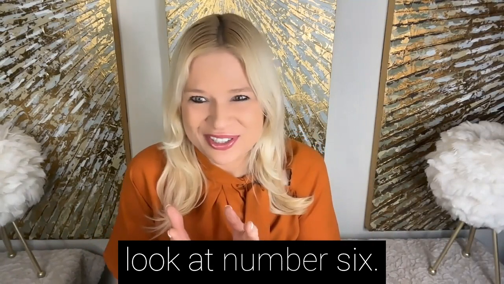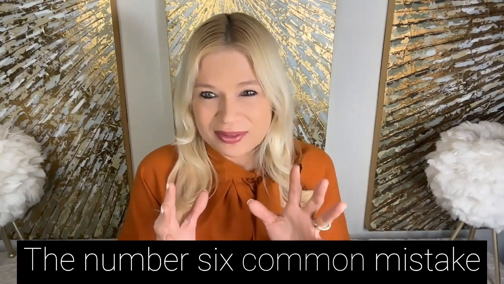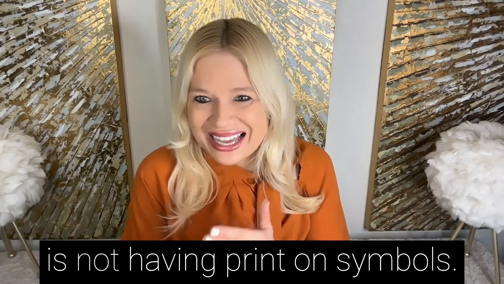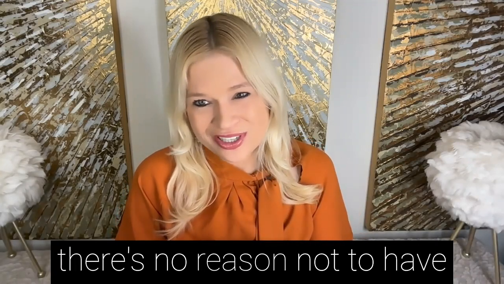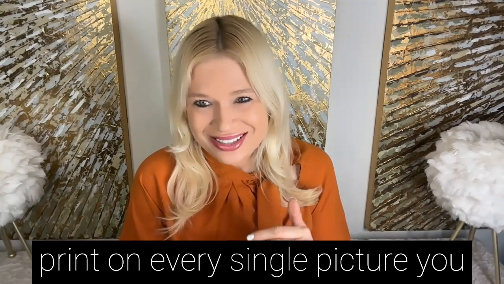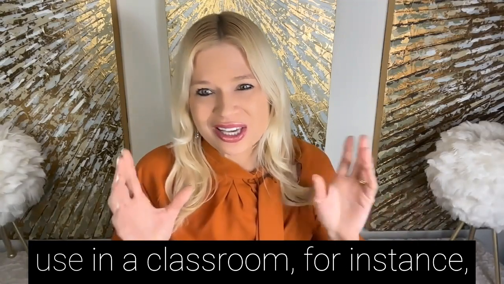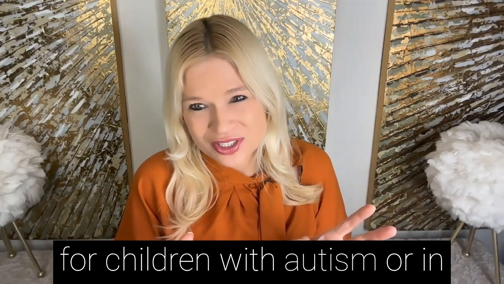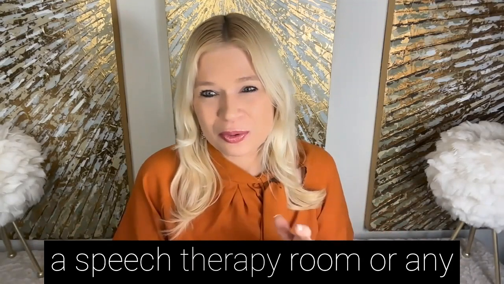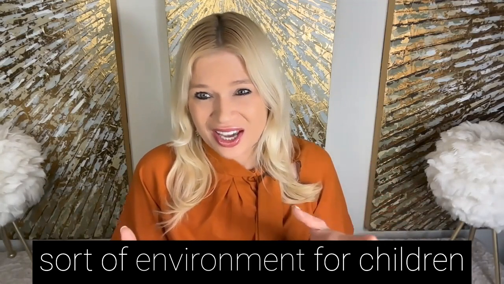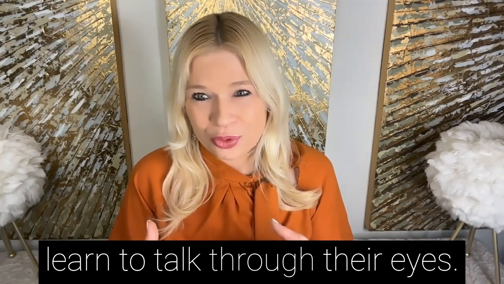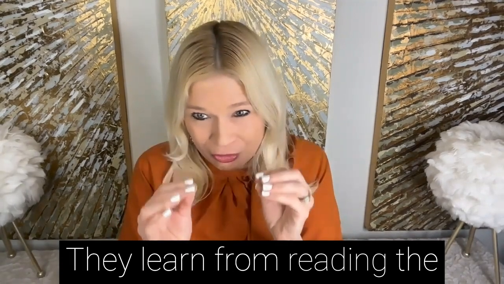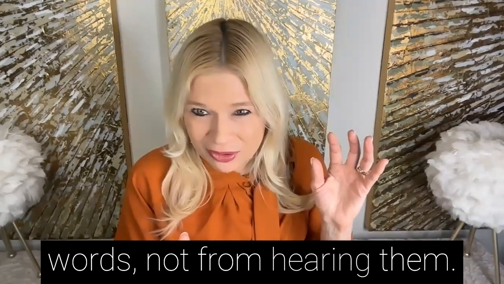All right, so let's look at number 6. The number 6 common mistake that you're going to see a lot of is not having print on symbols. Now, this is something that I have very little patience for because there's no reason not to have print on every single picture you use in a classroom, for instance, for children with autism, or in a speech therapy room, or any sort of environment for children, because many of our children learn to talk through their eyes. They learn from reading the words, not from hearing them.